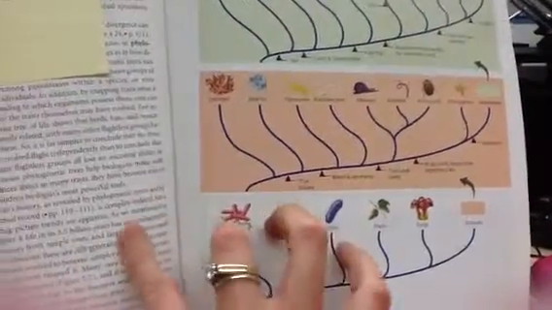On the next page we have phylogenetic trees. We do not need to know anything about phylogenetic trees.